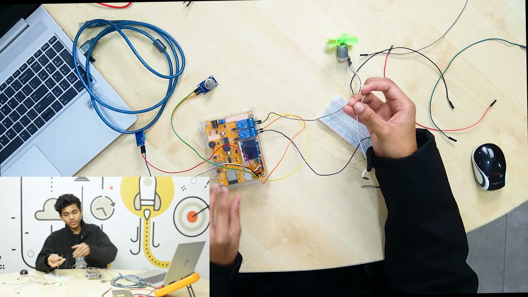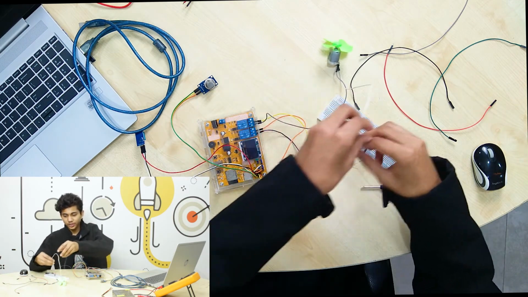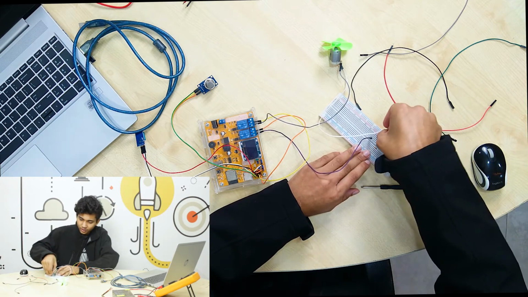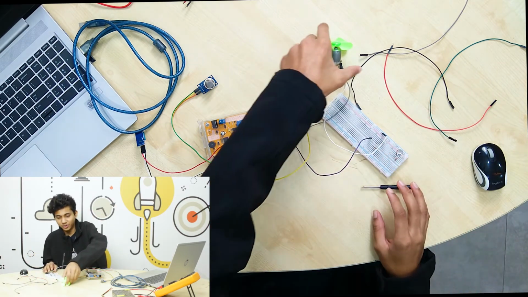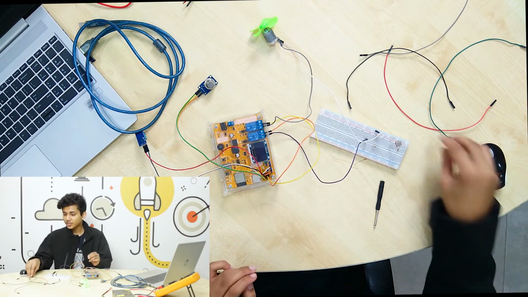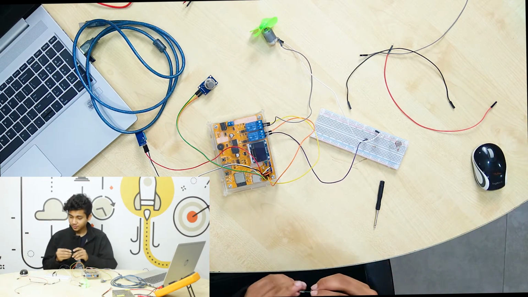Well, we're not going to connect it directly here. We're just going to connect it with the common ground, because we need wire management, because a clean wire management is actually satisfying to see. So let's connect this LDR.